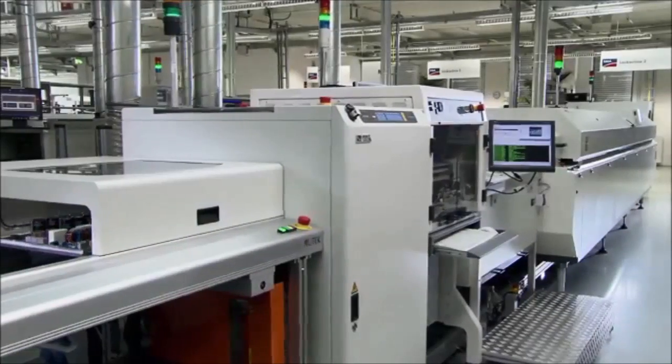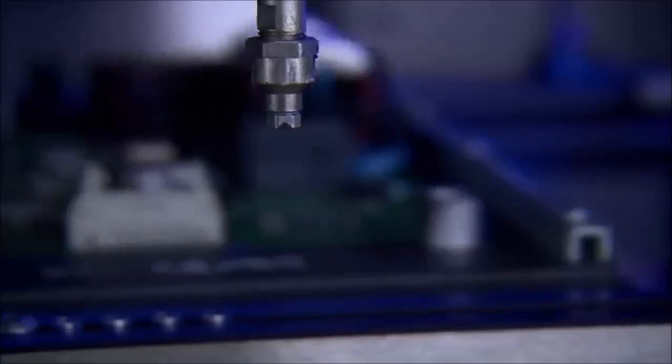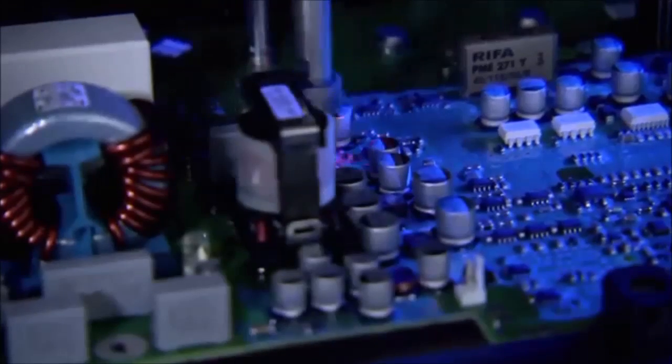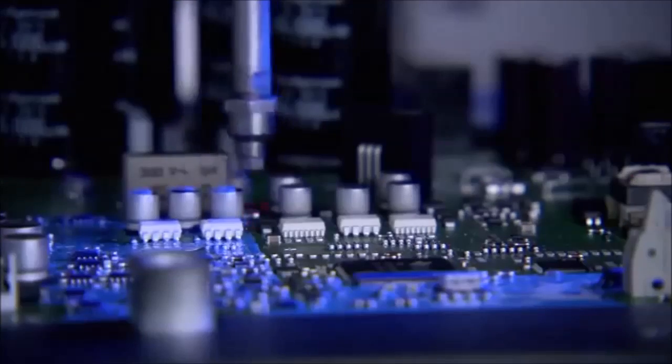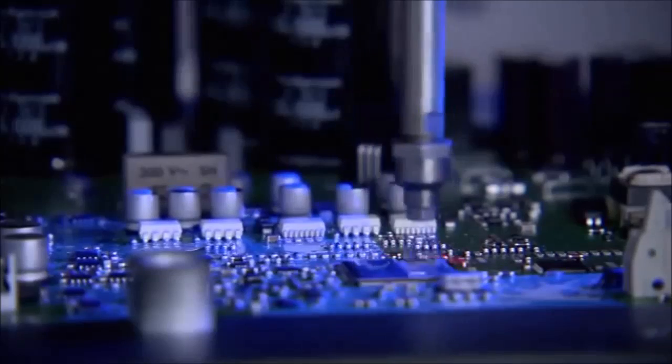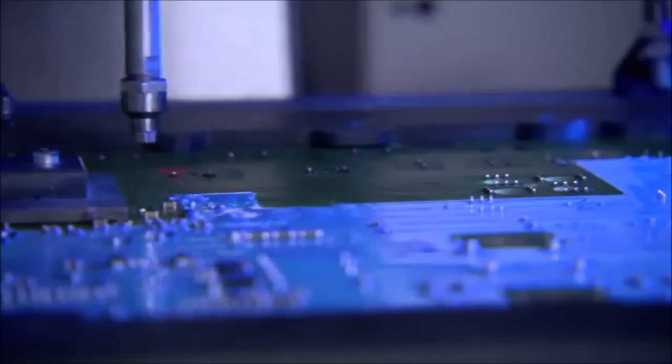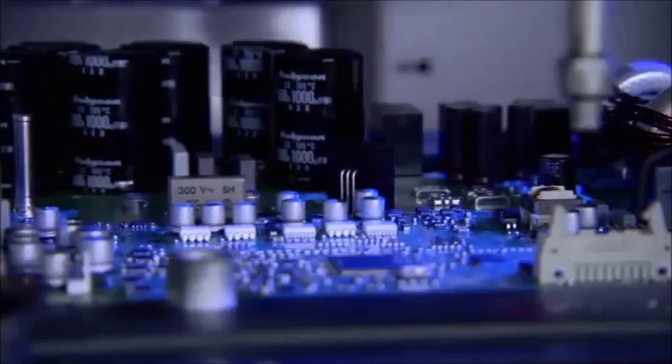Lastly, each board is coated with a protective layer on both sides. The liquid coat of lacquer looks thick going on, but when dry, it will be about the thickness of a human hair. The coating protects the board from dust and moisture and prepares it for a service life of more than 20 years.